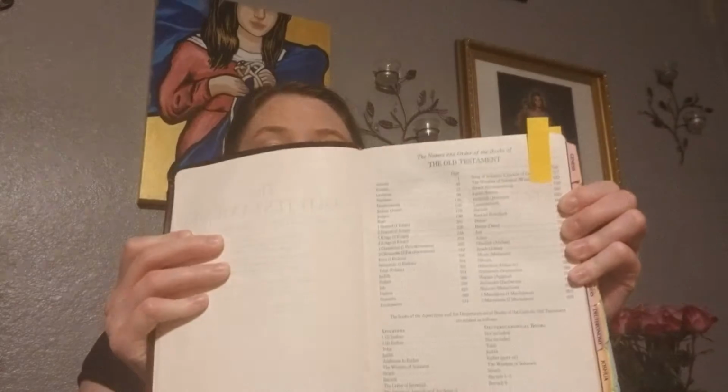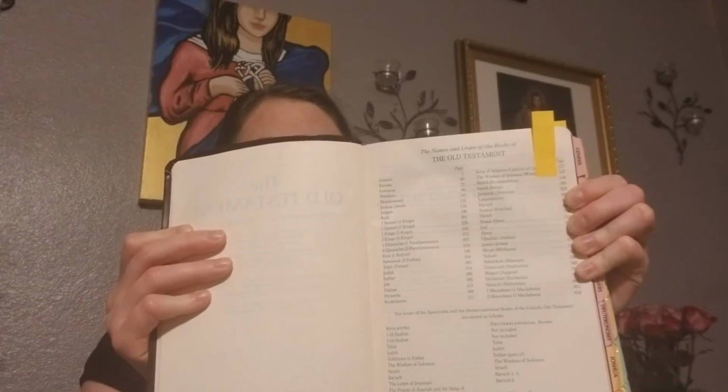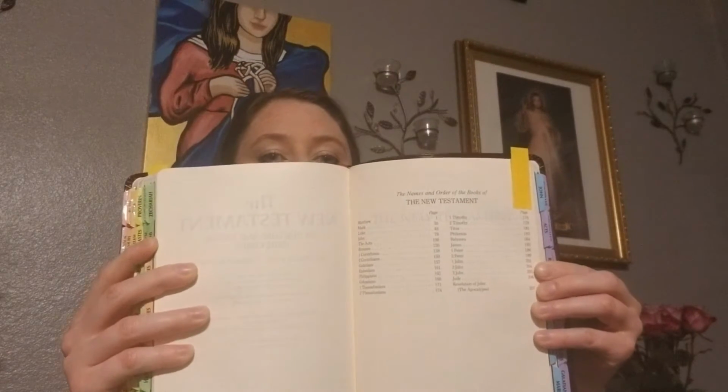So we can always say, all right, well, what part of the Bible is it in? Is it in the Old Testament or is it in the New Testament? In my Bible, they have two different tables of contents. One is for the Old Testament, and it just has the Old Testament in it. Then the New Testament is partway through the Bible, and it has just the New Testament in it.